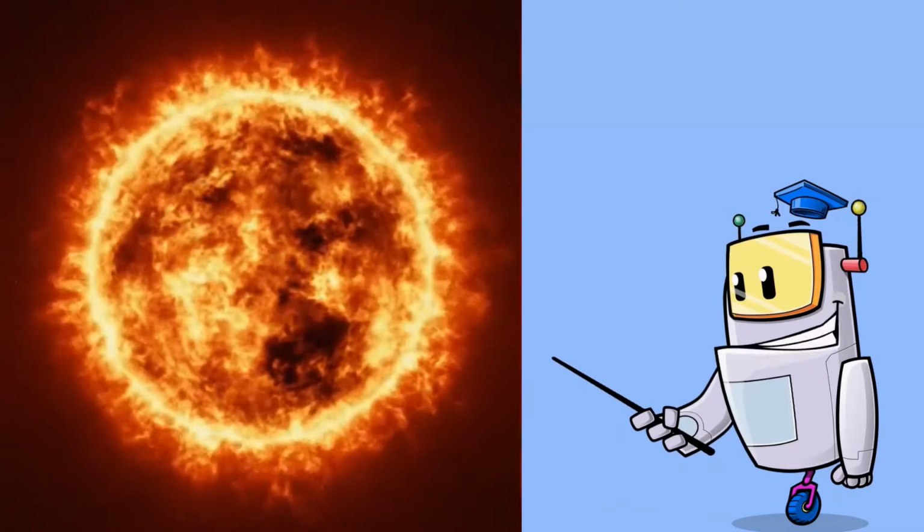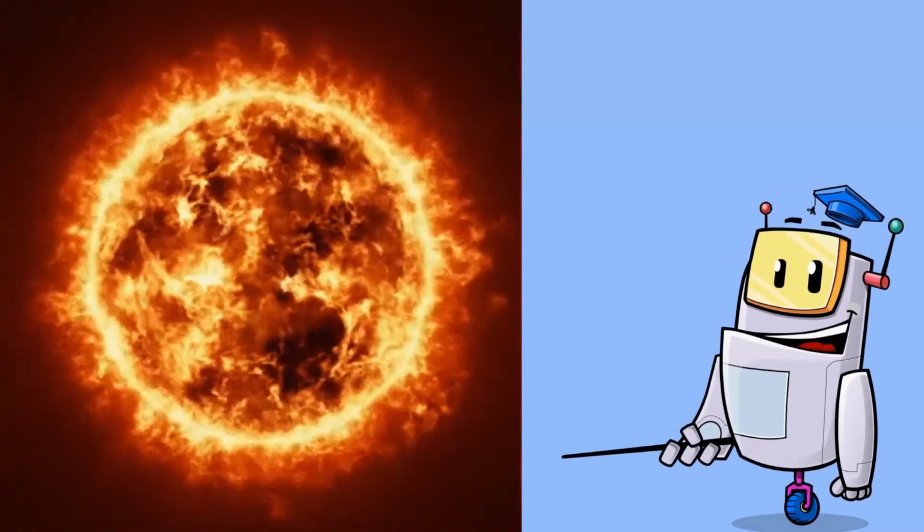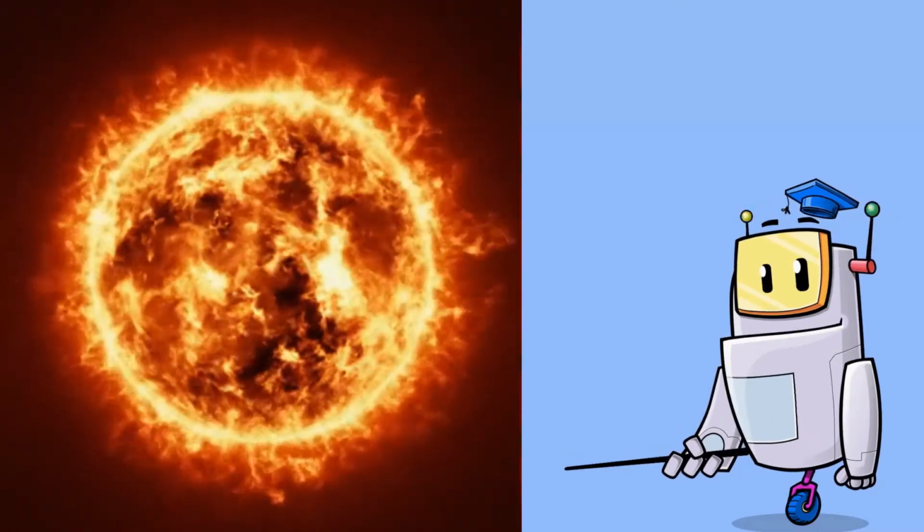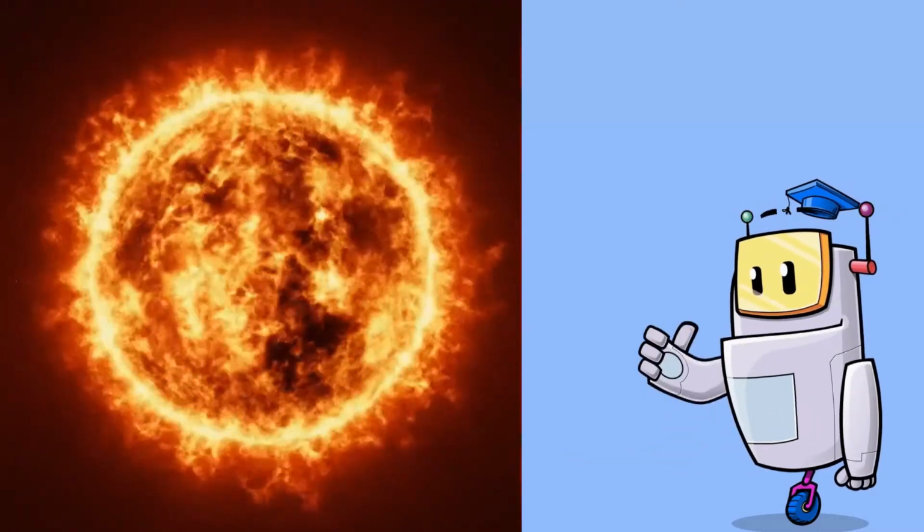The sun gives us natural light through our sunlight hours during the day. Sunlight doesn't need a source of energy like a battery to shine, because the sun is the source of energy.